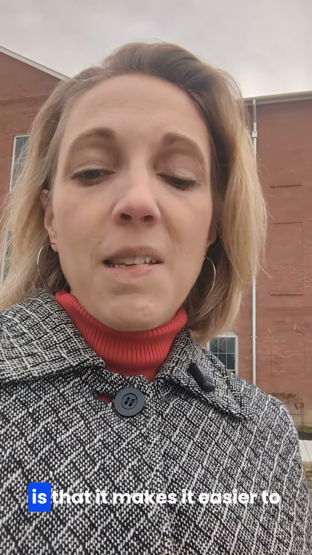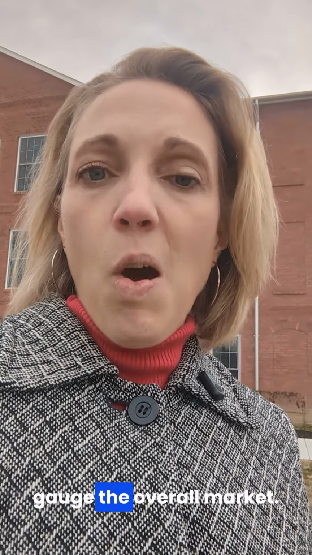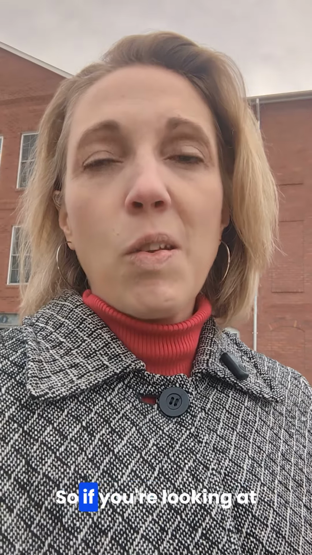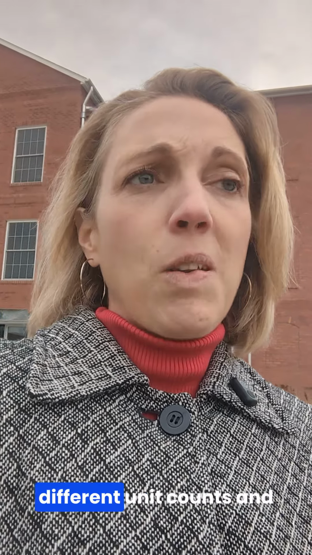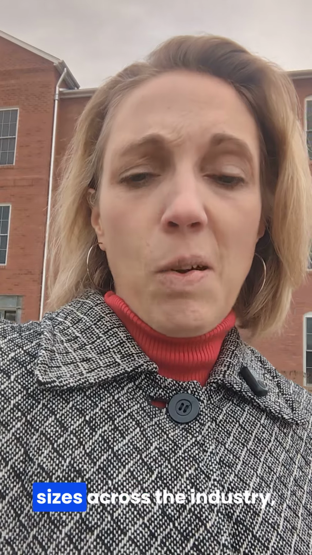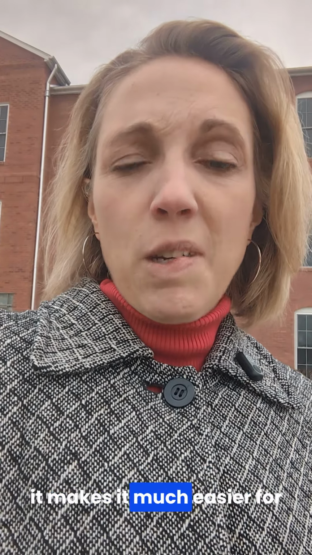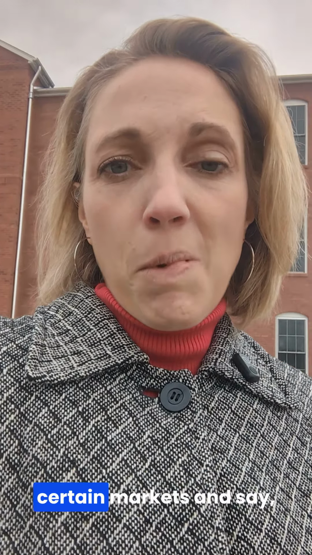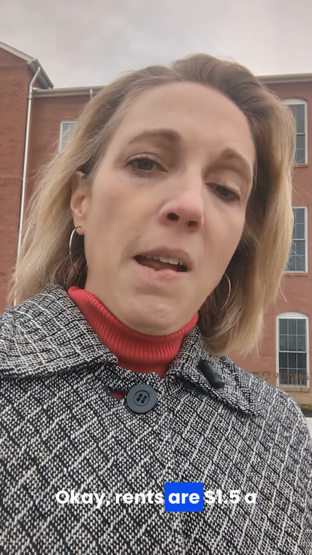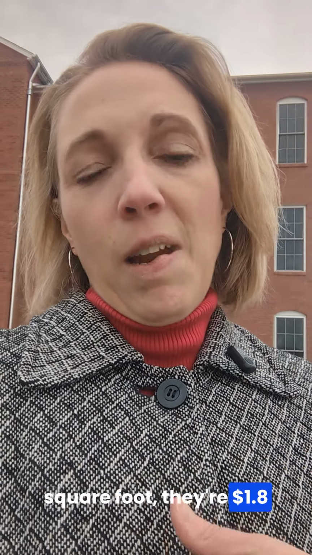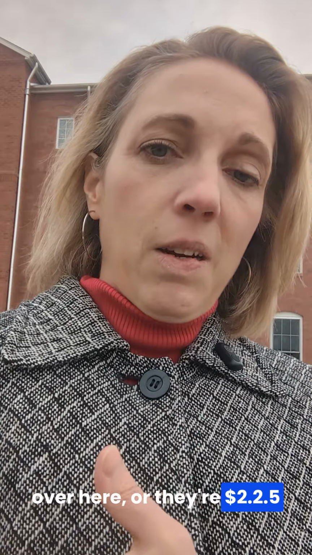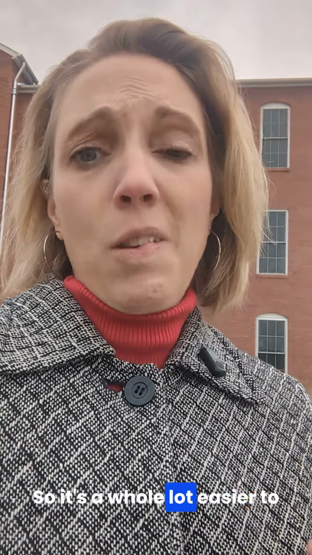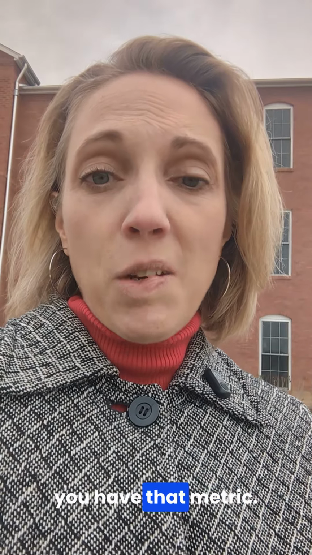And then the third reason is that it makes it easier to gauge the overall market. If you're looking at different unit counts and sizes across the industry, it makes it much easier for an investor to look at a certain market and say, okay, rents are $1.50 a square foot, they're $1.80 over here, or they're $2, $2.50, and so on throughout different regions of the market. So it's a whole lot easier to compare markets when you have that metric.